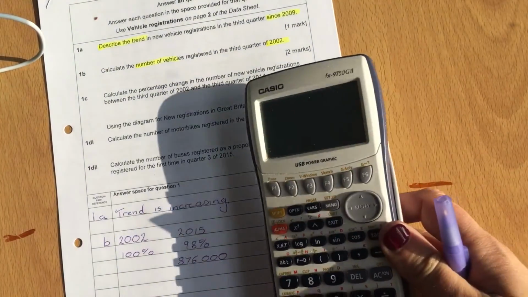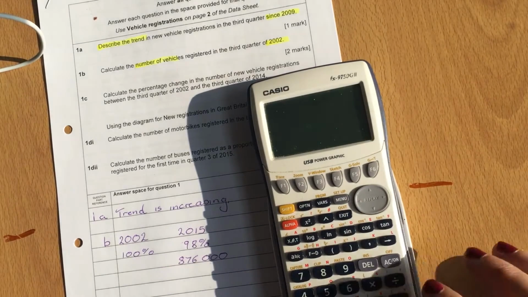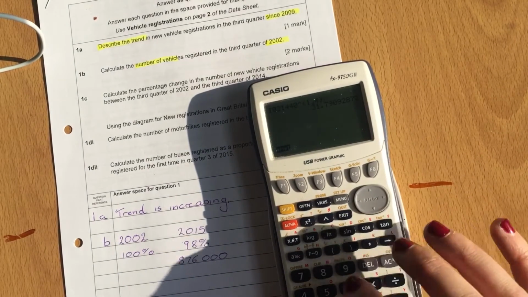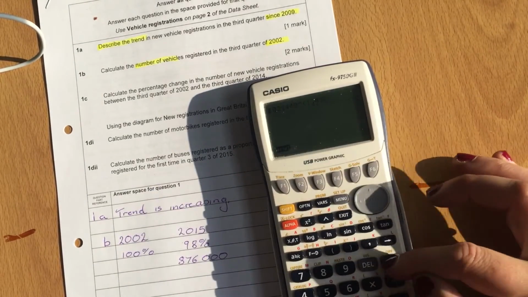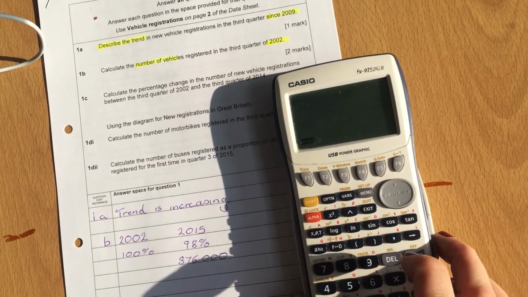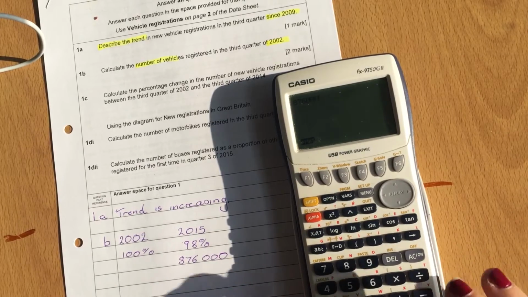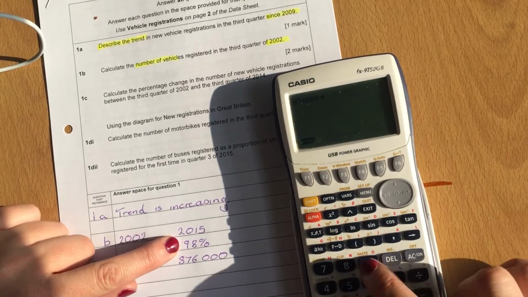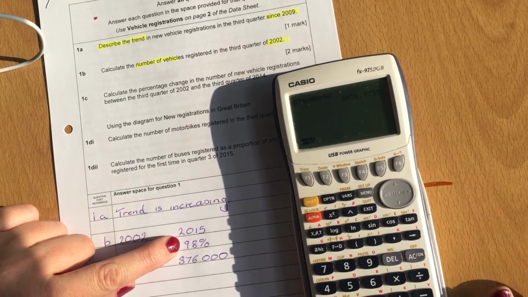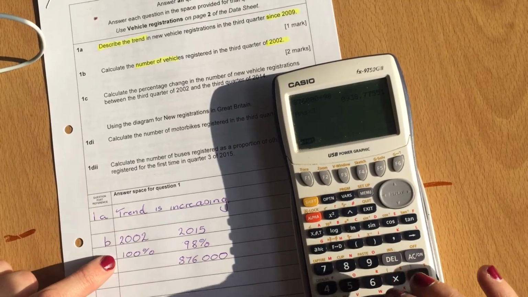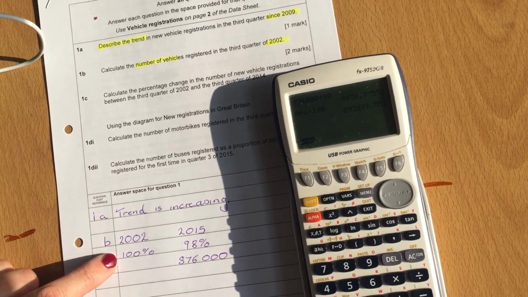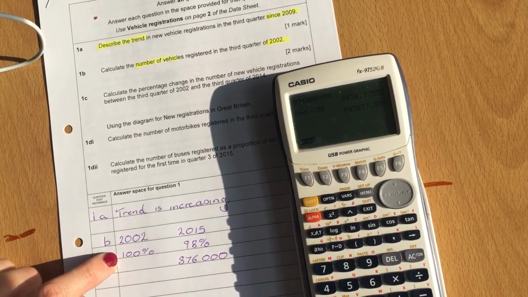So if we are not so confident with percentages, we can do this as 876,000 divide by 98 to get 1%, and then times by 100 to get the 100%.